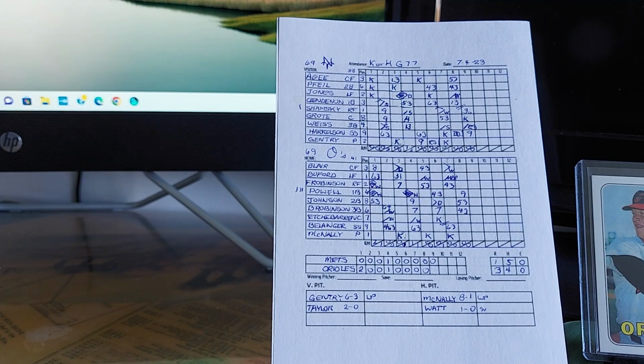Baltimore Orioles will go forward as Kings of the Hill, and they will play the 1971 Pittsburgh Pirates and Roberto Clemente.